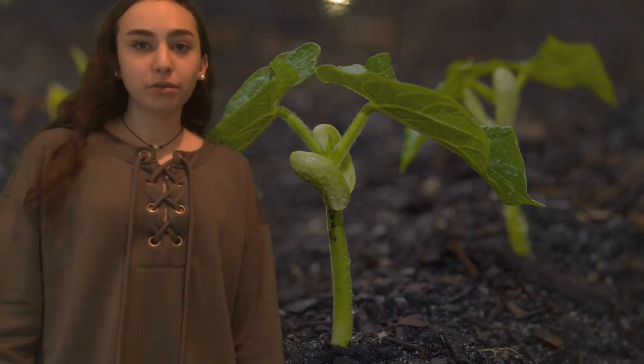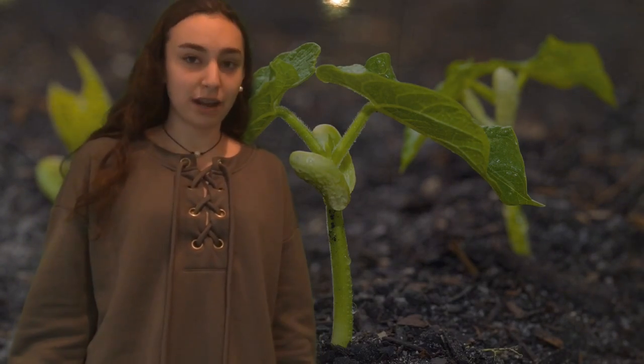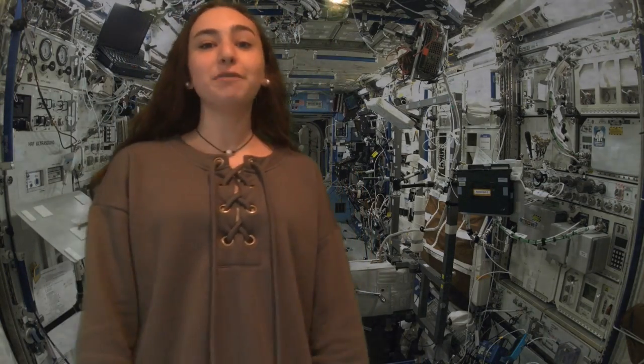But when the roots grow downward, it is considered positive tropism because the roots are growing into the direction of gravity. Fun fact time. Did you know that scientists ran an experiment on the thale cress by bringing it to space? It was wild.